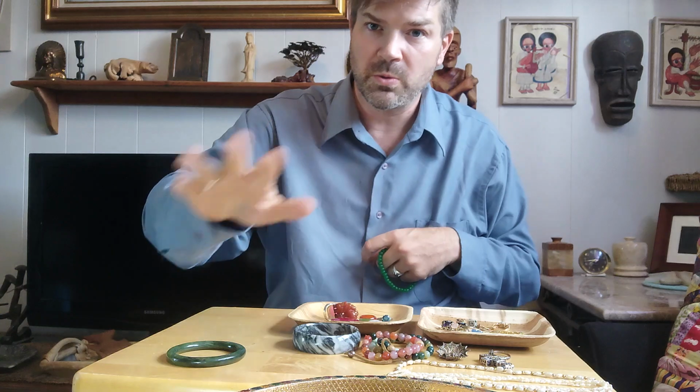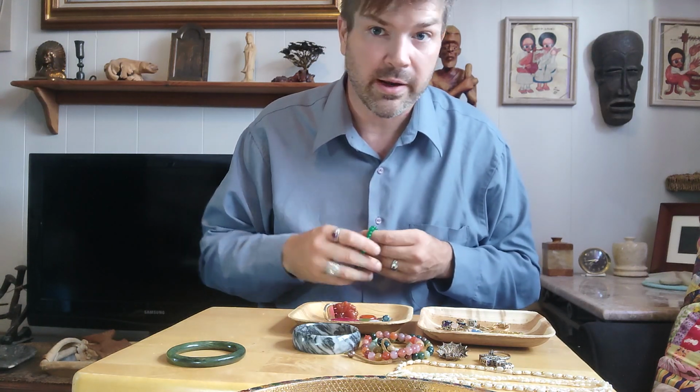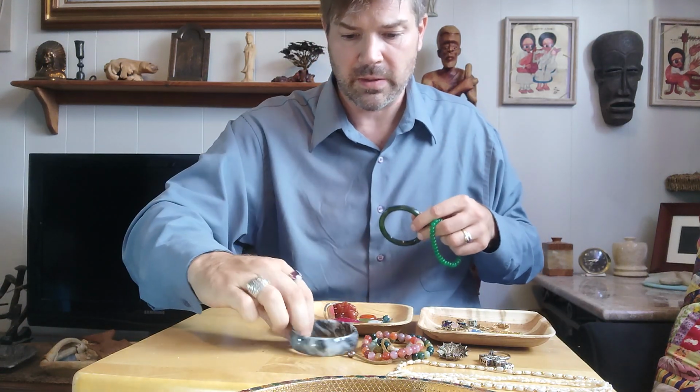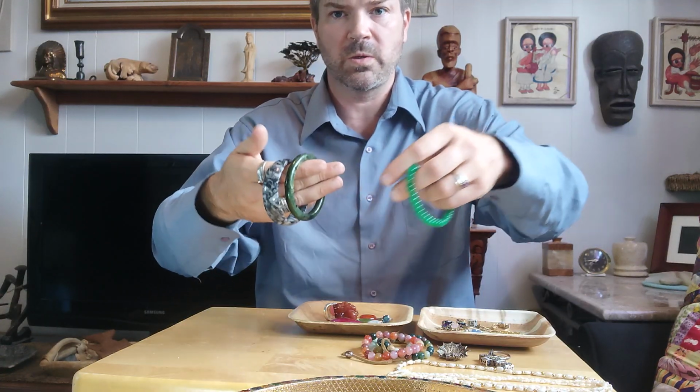And there's two types of jade: nephrite jade and jadeite. They're two different minerals, but they're recognized as jade. Jadeite is more valuable. There's a lot of treatments out there. Now, I'm going to show you something because this is kind of important to know.